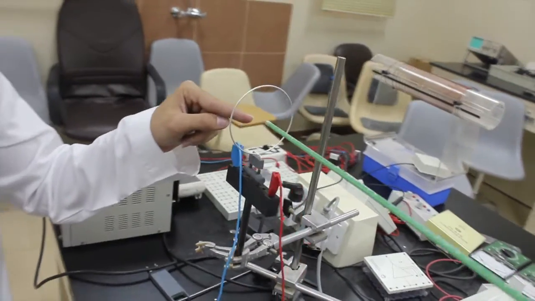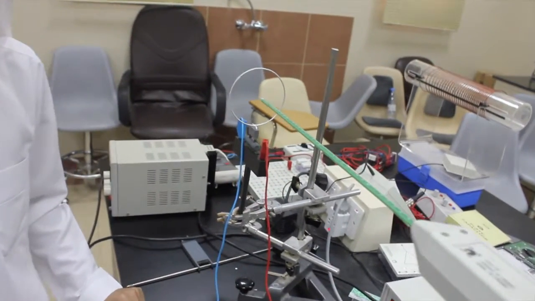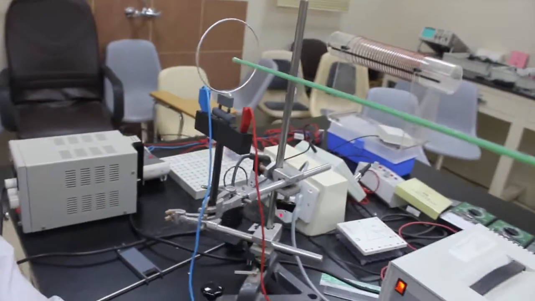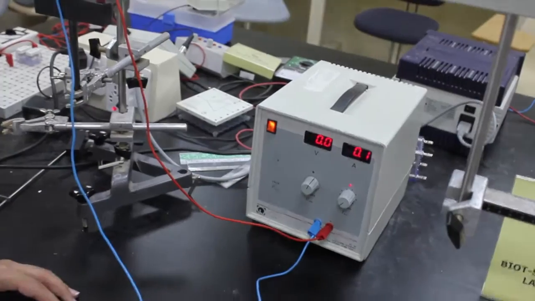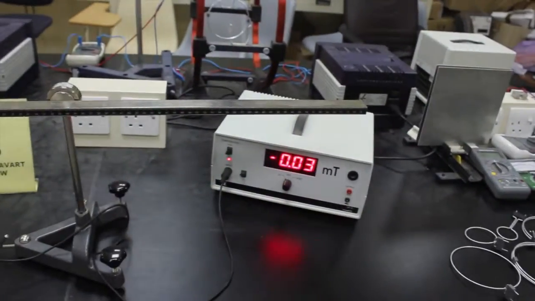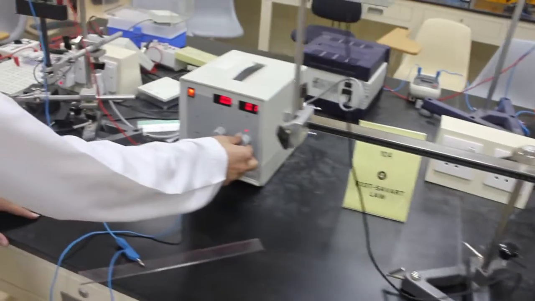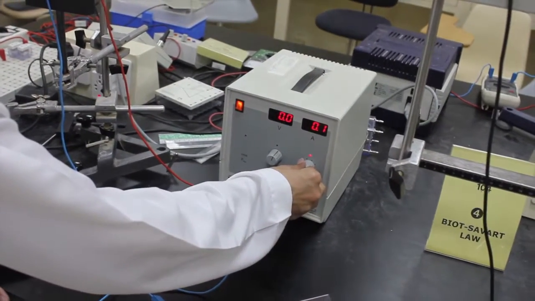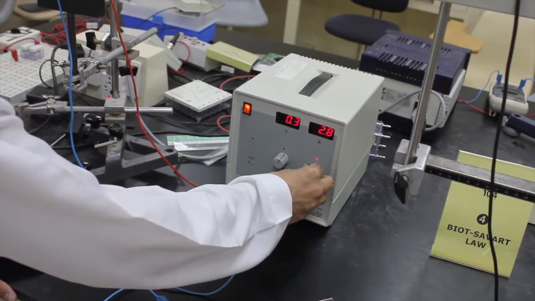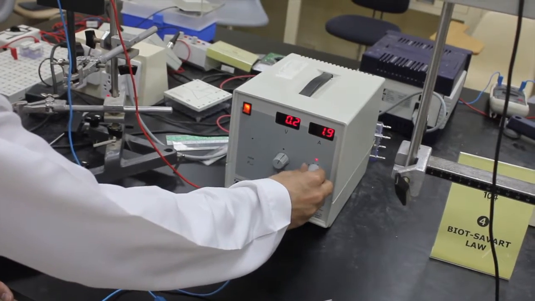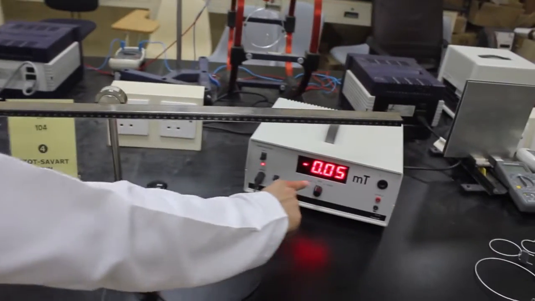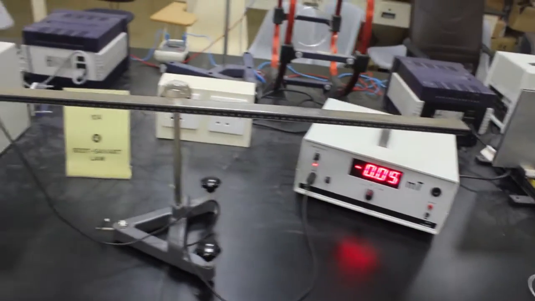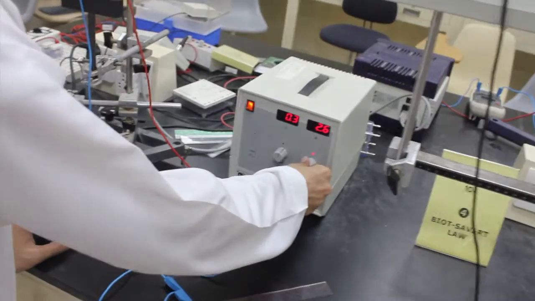The Hall sensor is at the center. So the current at 0 ampere and the magnetic field is also 0. When we increase the current to 2 ampere, the magnetic field will increase also to 5.